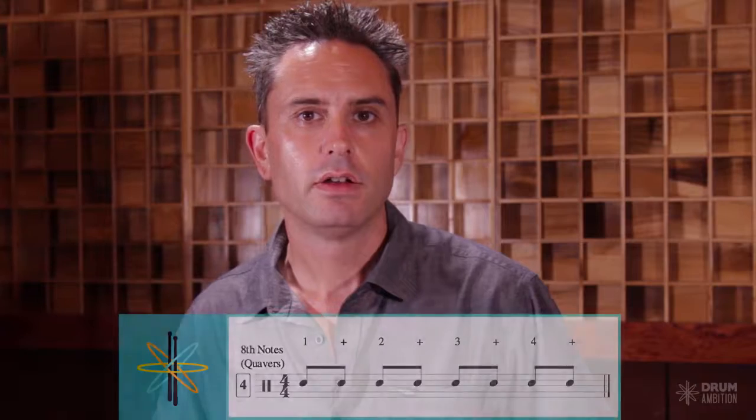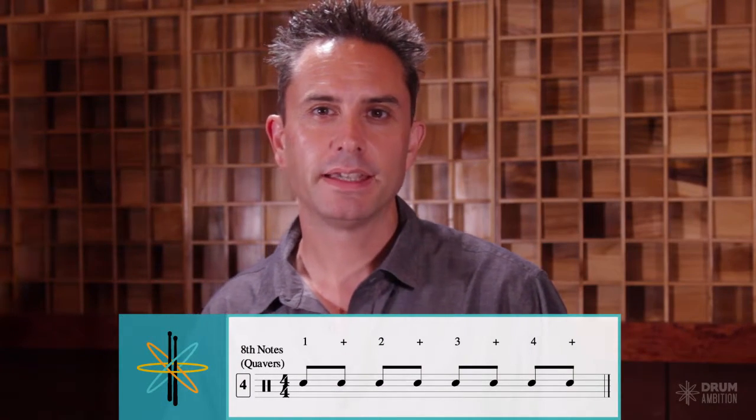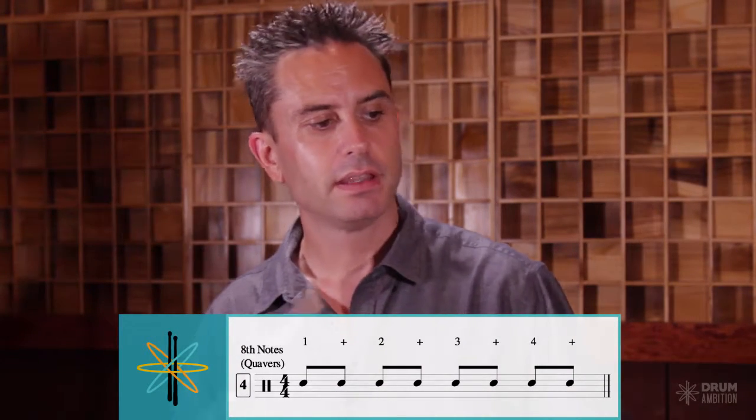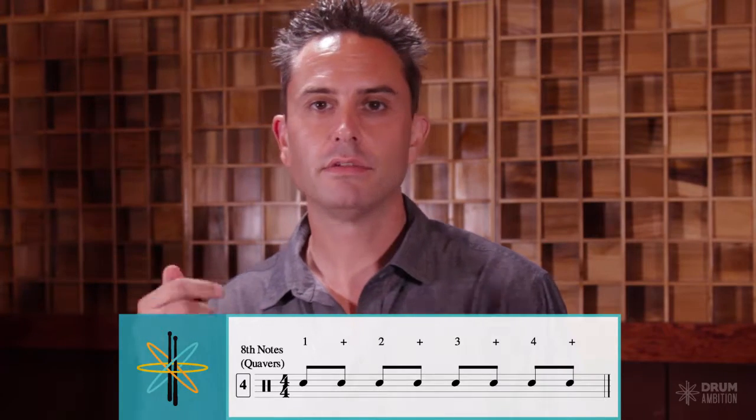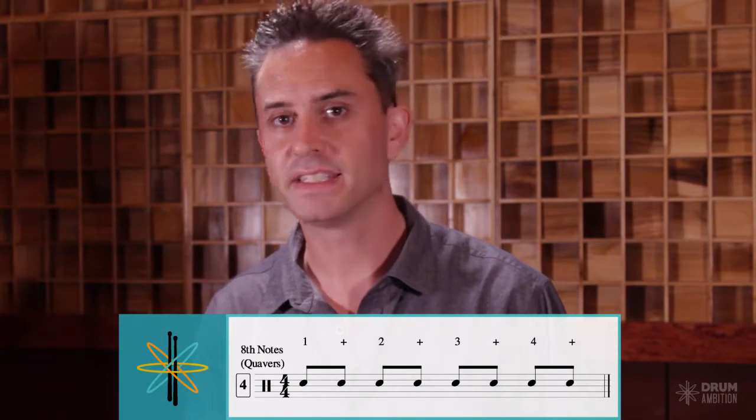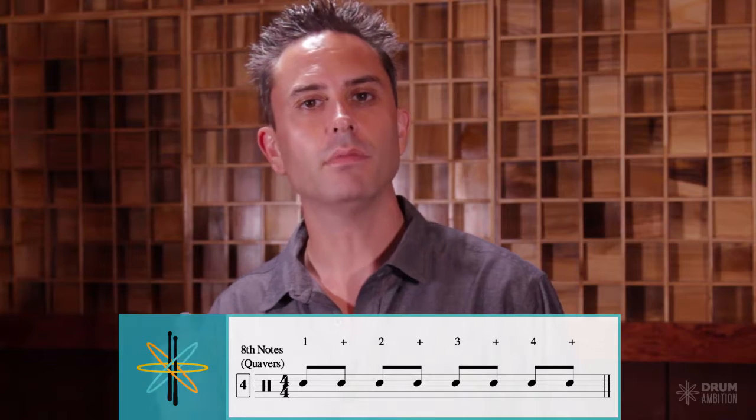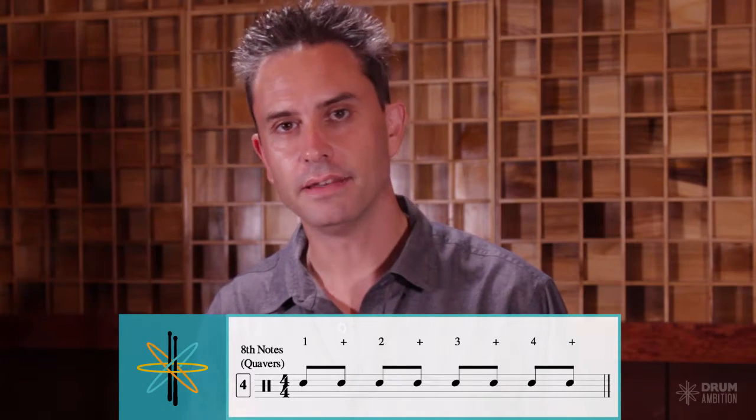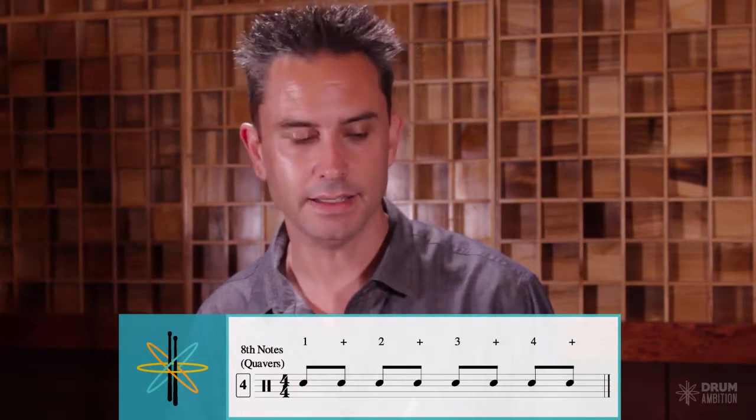Now quarter notes are also known as crotchets, but for Drum Ambition we are going to refer to them as quarter notes. On the screen now you see a bar populated with 1/8 notes. Now 1/8 notes are not counted 1, 2, 3, 4, 5, 6, 7, 8. We count them 1 and 2 and 3 and 4 and.